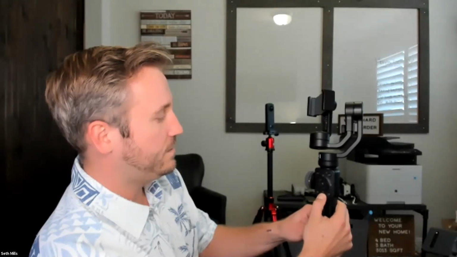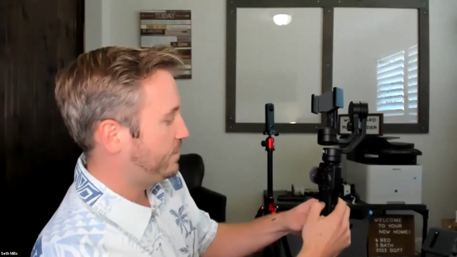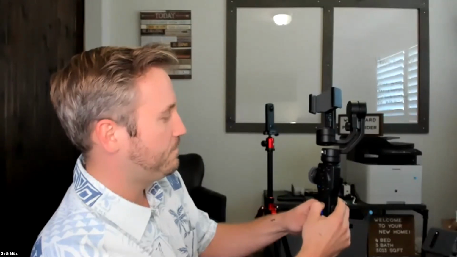When we turn it on, you'll see, well, it looks like both the batteries are dead, folks. No, this one's alive. I'm going to turn that off though, because I have no phone on it, so it's not stabilized.